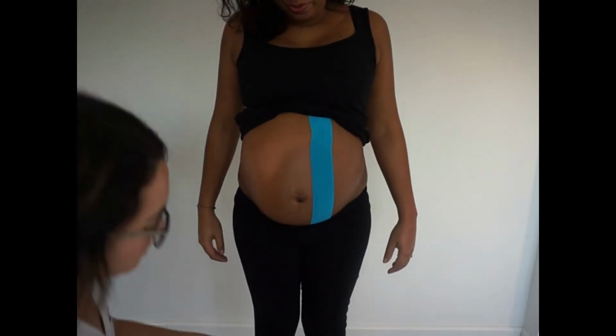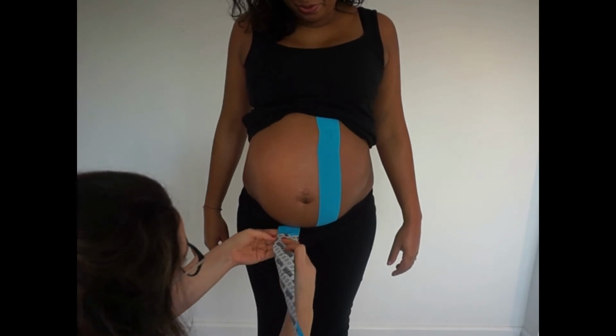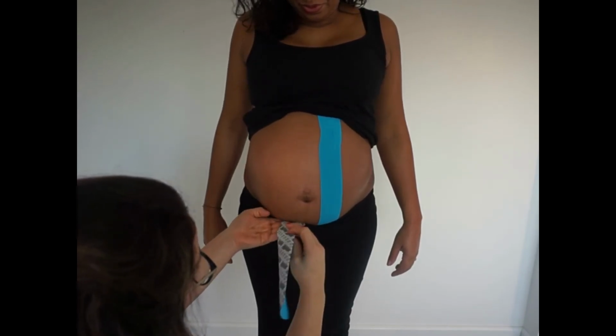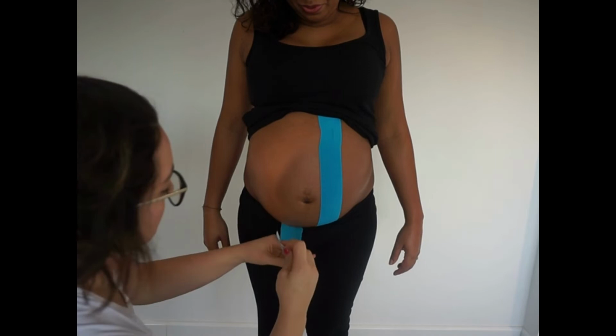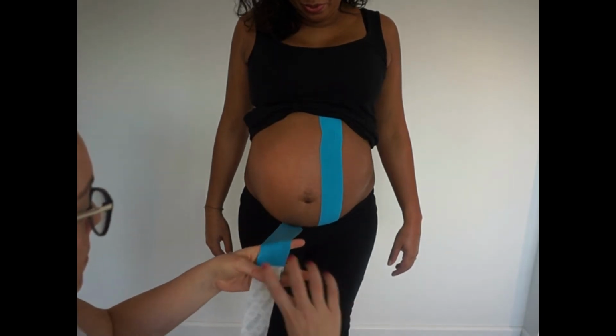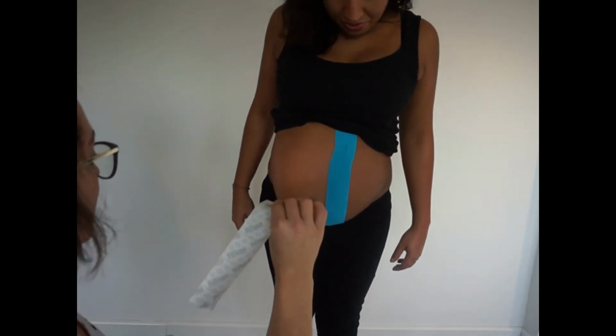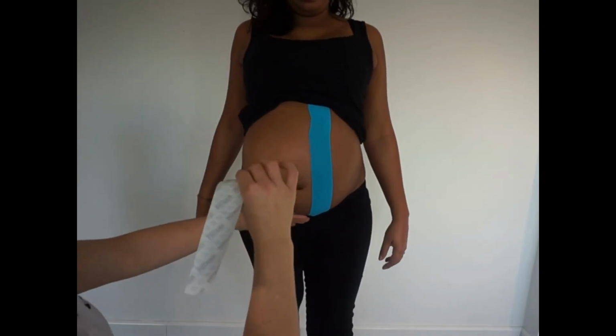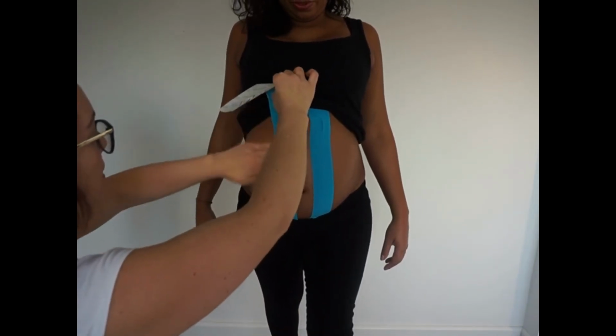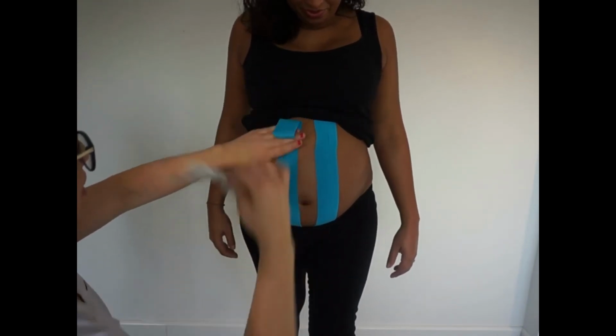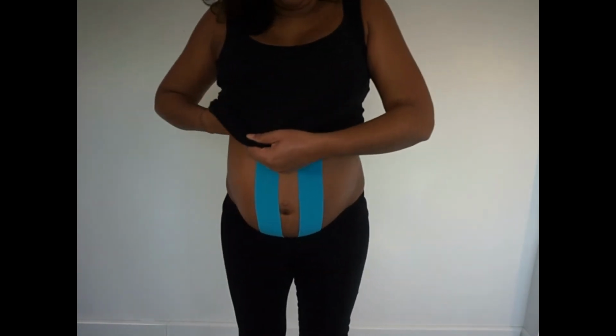So again, we're going to anchor at the origin, so towards the pubis. We're then going to peel back the tape, add a light amount of stretch to the tape, bring our client into hip extension, so a little stretch, and rub the tape well down to stick, anchoring with no tension and no stretch.